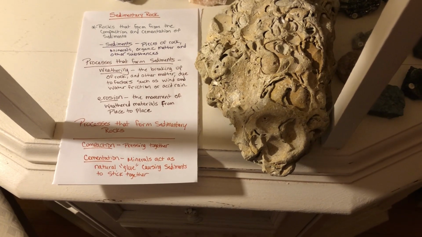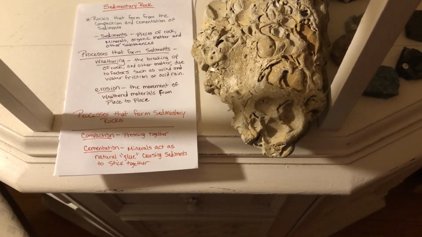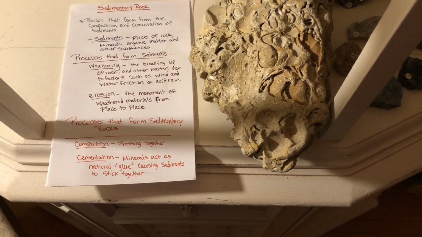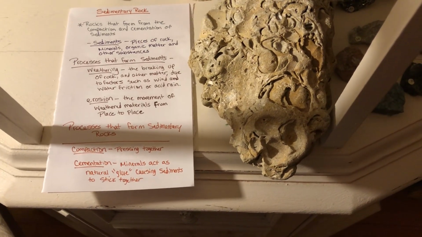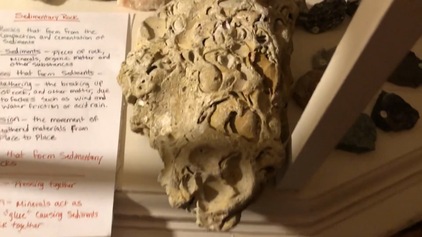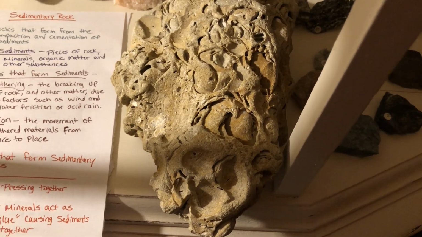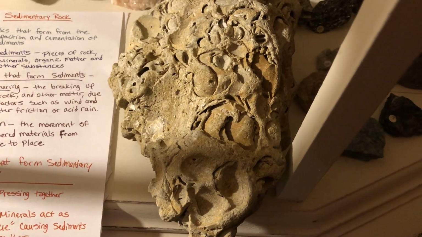Remember that sedimentary rocks are rocks that form from the compaction and cementation of sediments. Sediments are any pieces of rock, mineral, organic matter, or other substances that can become cemented and compacted together. This rock right here gives you a classic example of a sedimentary rock. Even though the sediments are large, like pebble sized, these sediments were compacted and cemented together.